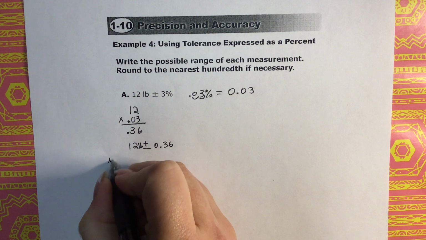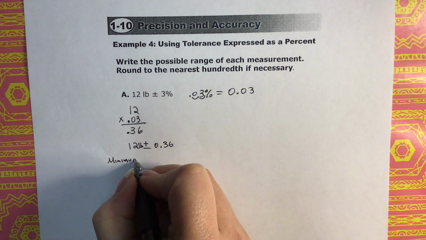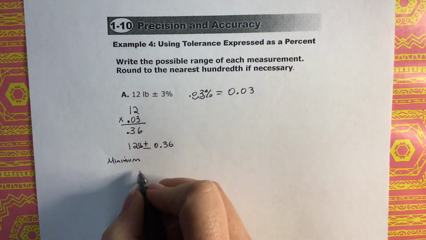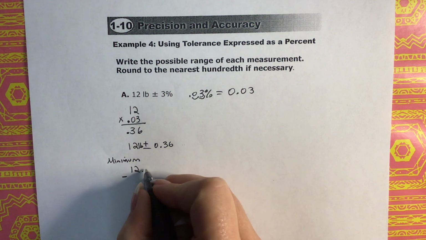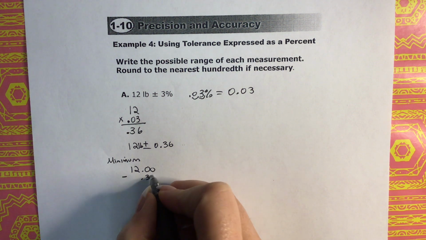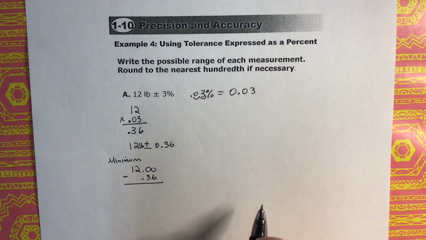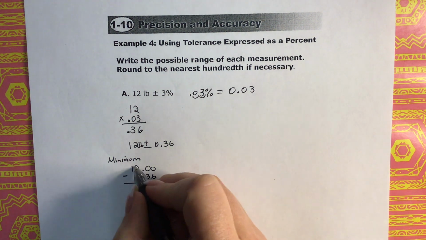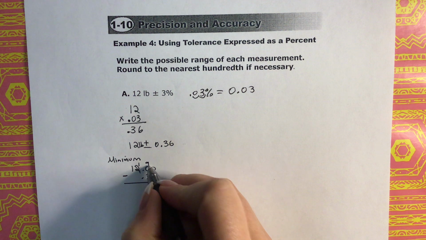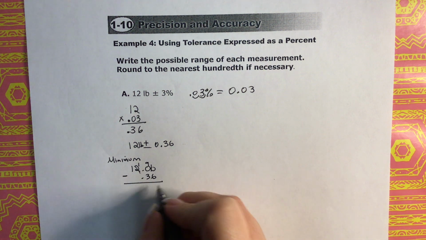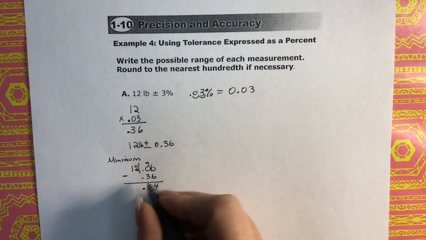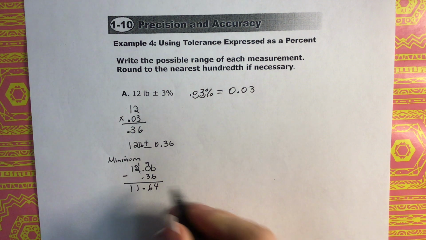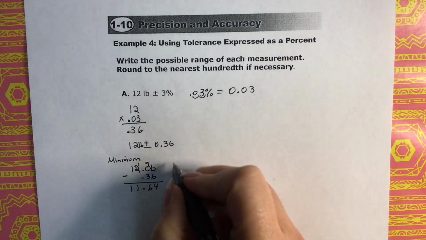So the minimum value is going to be 12 minus 0.36. So we're just going to subtract. There's going to be a 1 to borrow. 10 take away 6 is 4. 9 take away 3 is 6. And 1, 1. So that's our minimum value.